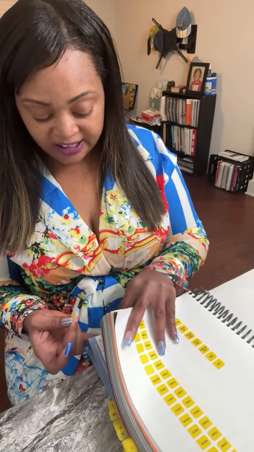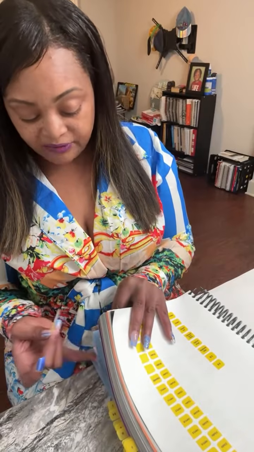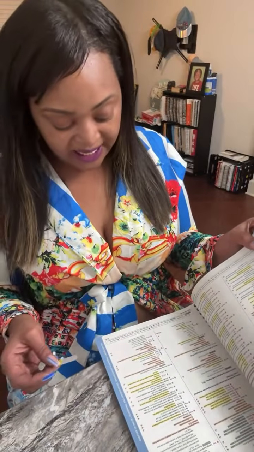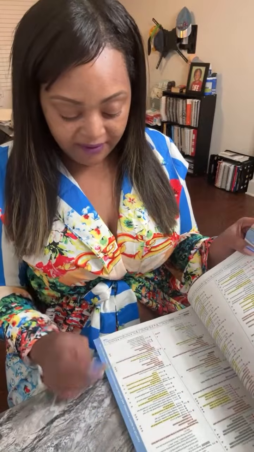So let's see where our T codes start. This is a very thick book, as you guys can see. Our T codes are going to start on page 1145. 1145 is where we're going to stick our T tab.